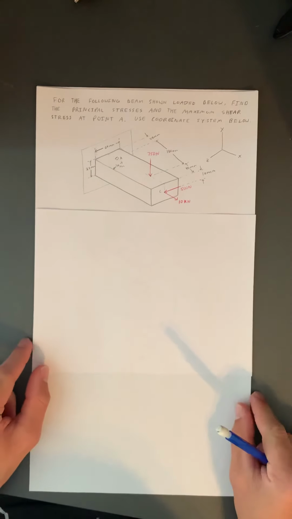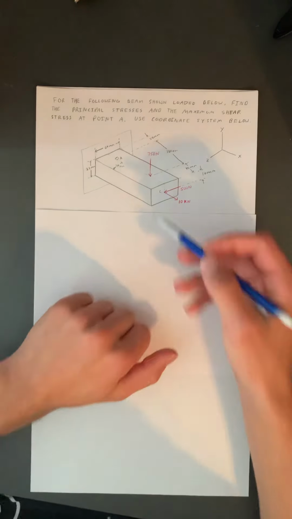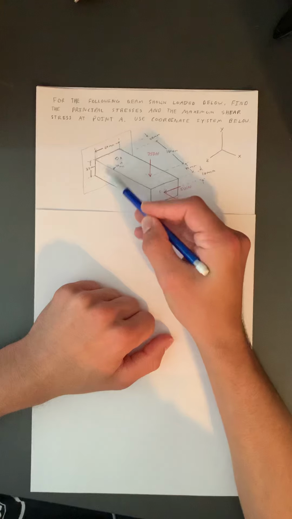You'll see the reaction forces will show us the stresses inside point A. So for the first step, we're going to need to create a transverse cut at our point of interest. We're doing this to isolate the face that A is located on, and then we're going to solve for the reaction forces going through the origin at the center of the face where we make the transverse cut.